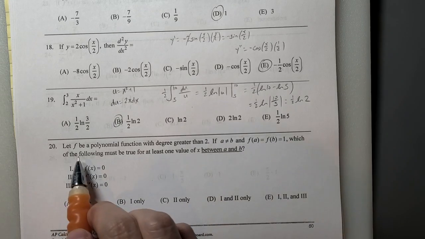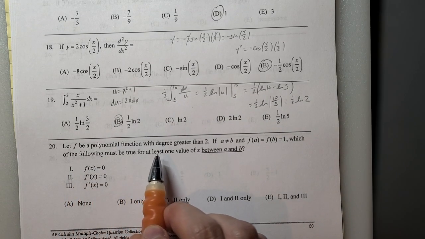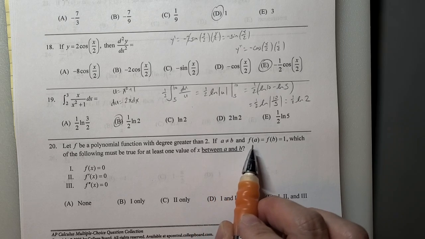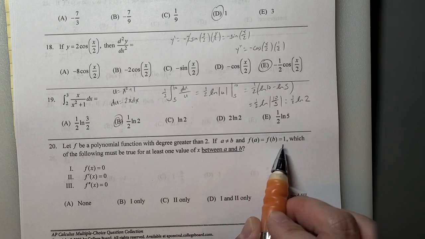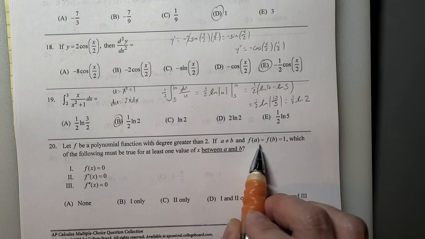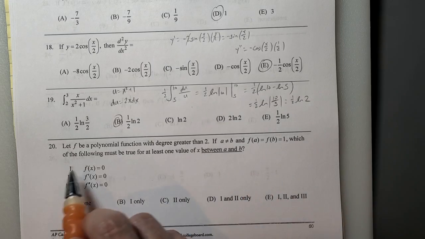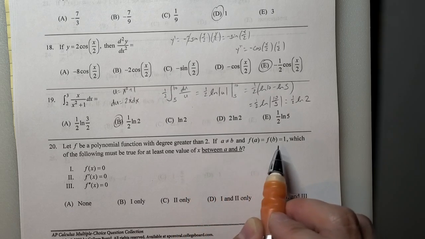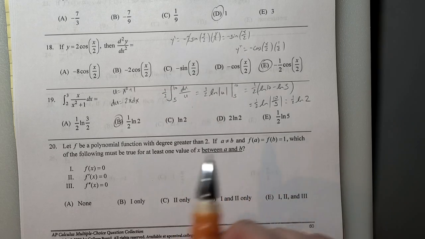All right. Let f be a polynomial function with degree greater than 2. If a not equal to b and f of a is equal to f of b, which is equal to 1, this sounds like one of the theorems. Which of the following must be true for at least one value of x between a and b? This sounds like maybe Rolle's theorem.